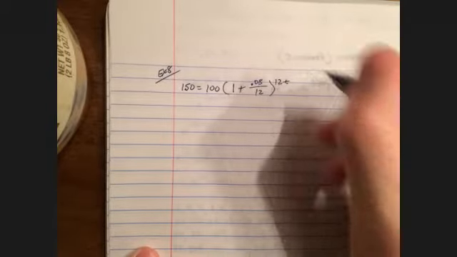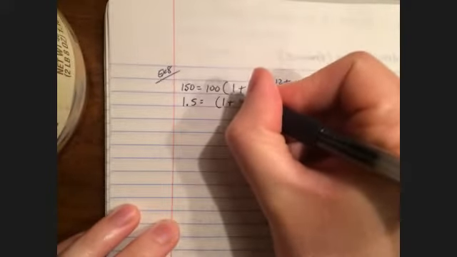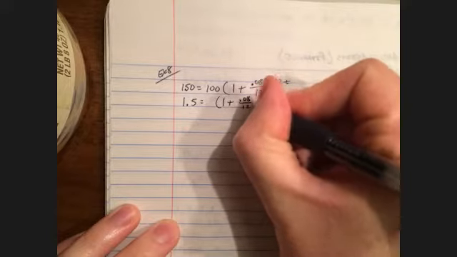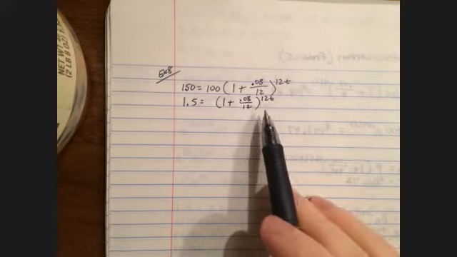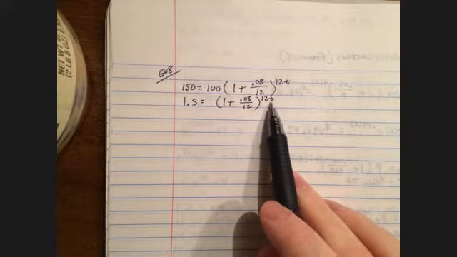And we're trying to determine how long it will be before she has it, so we don't know t. So leave it as t. So I would go ahead and divide the 100 over. You can make it a decimal or a fraction, doesn't matter, same thing. So 1.5 is equal to 1 plus 0.08 over 12 to the 12t. Okay, so this one's not quite as easy as the last problem because our exponent is not a 1 or 6. I'm sorry, our last one was just a 6. This has a variable in it. So we're going to approach this a little bit differently.